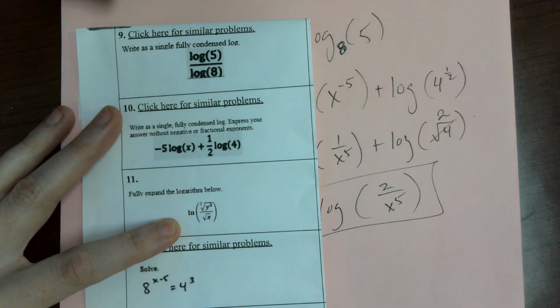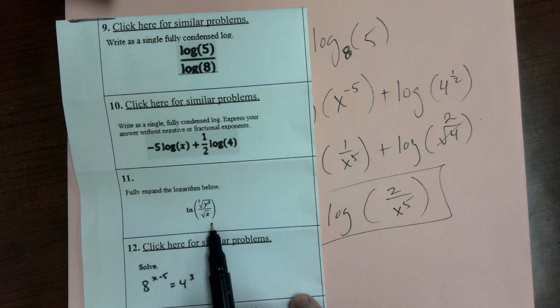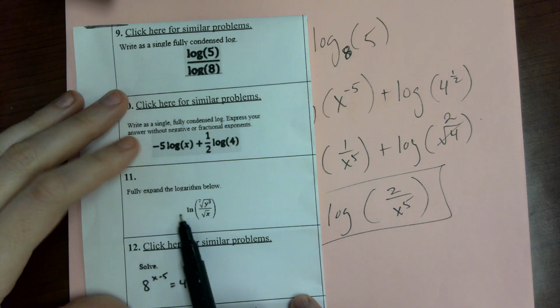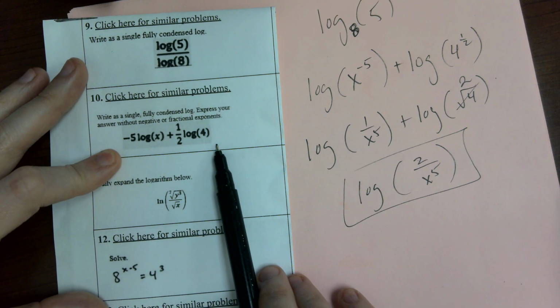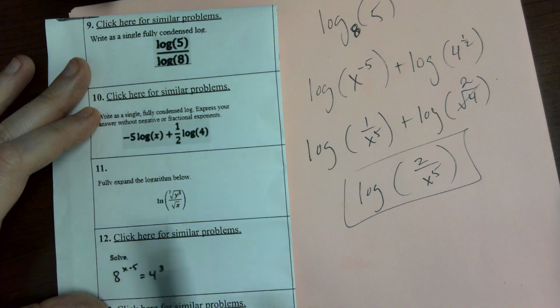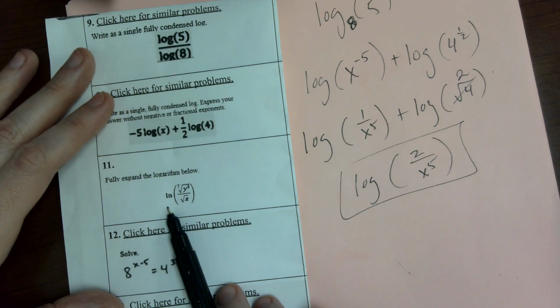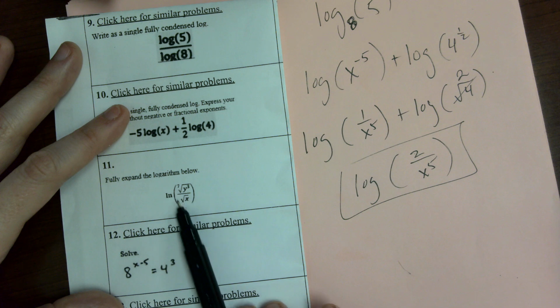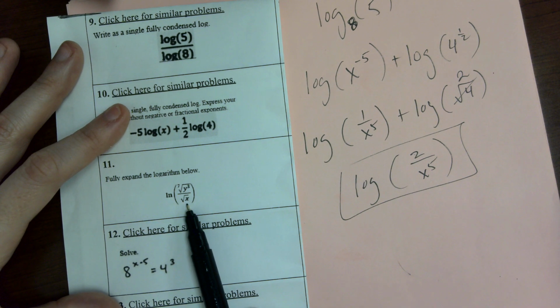Okay, this next one, I left this off of the test. I know when we were doing the test for you today, I left this off. But I think since then we have done similar problems. So this is just going backwards. It's like the reverse of this problem. So instead of condensing, we are expanding. You're starting with a log, and inside of this log, we've got division.